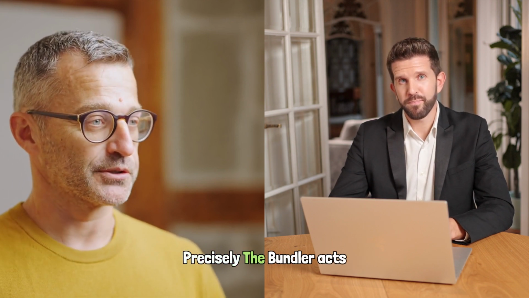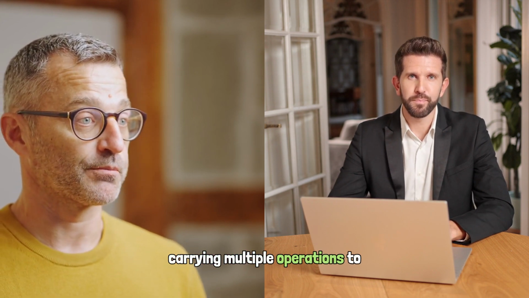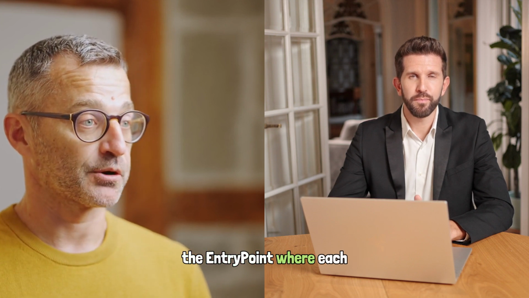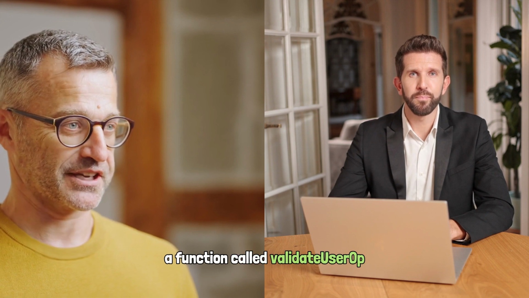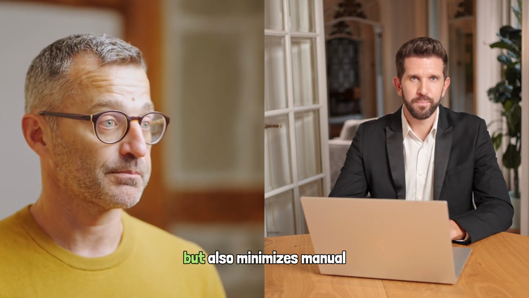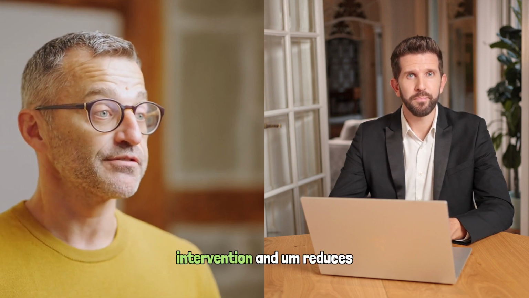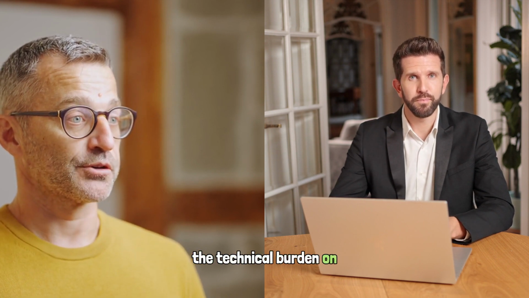Precisely. The bundler acts almost like a postman, carrying multiple operations to the entry point, where each operation gets validated via a function called validateUserOp. This not only automates the process, but also minimizes manual intervention and reduces the technical burden on the user.